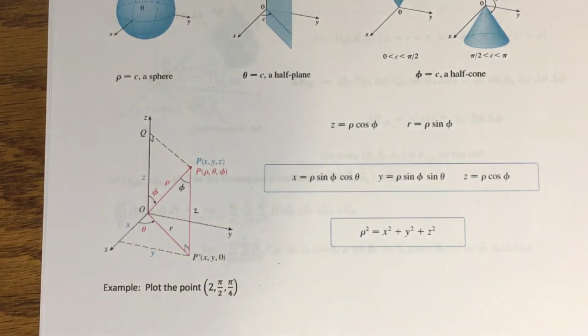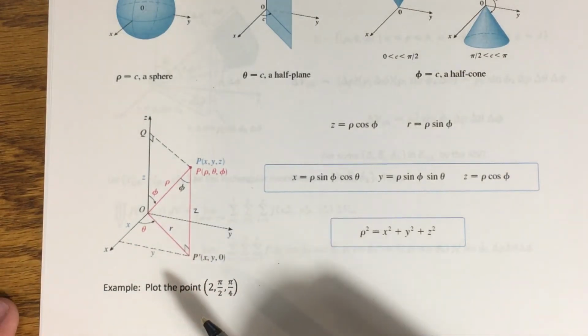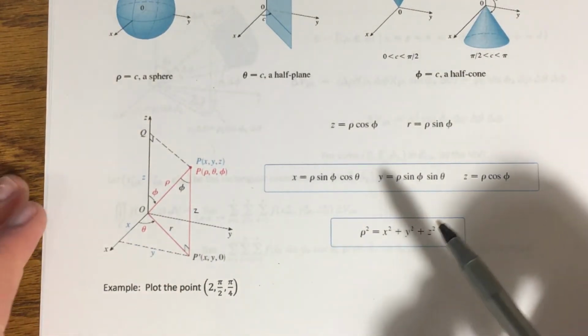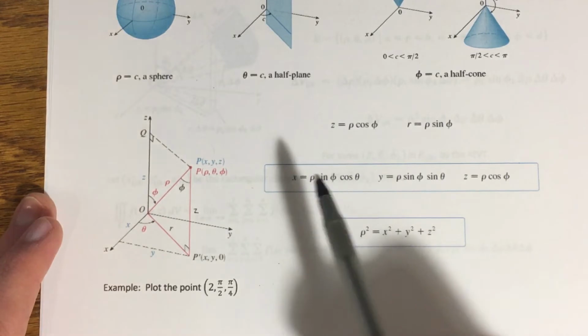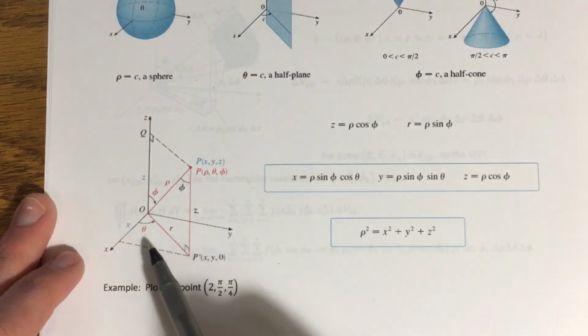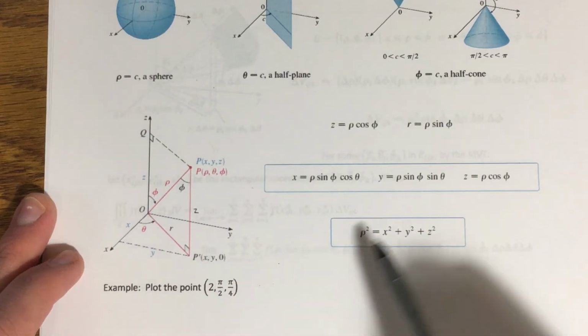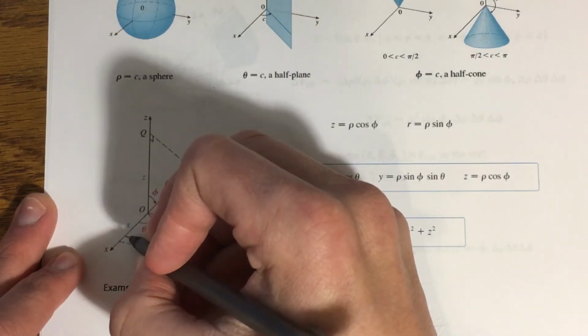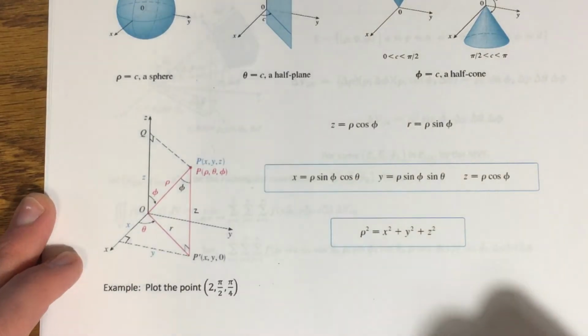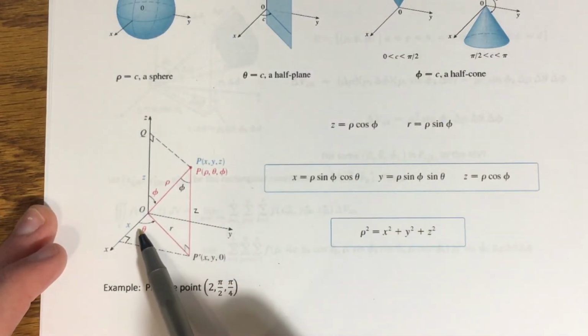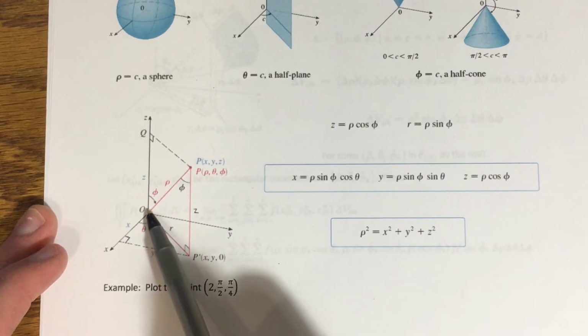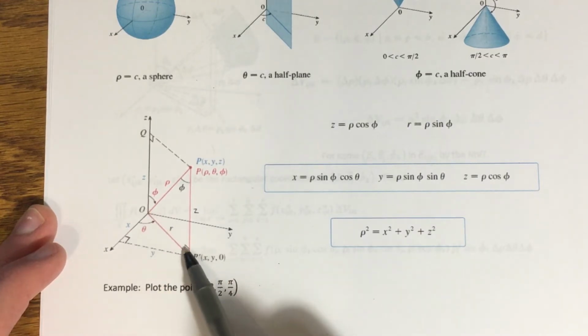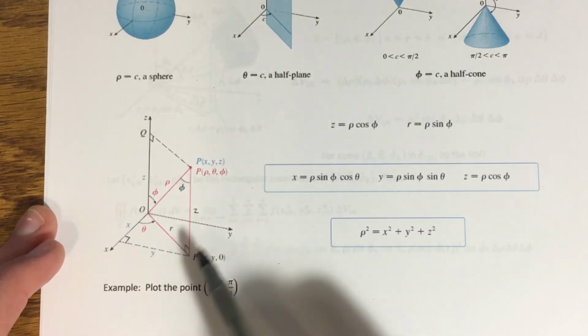Now, how do we relate this back to the x and y coordinates? Looking at our x and our y here, we see that this would also create a right triangle. And in this right triangle, the angle theta is given, and the side length r is the hypotenuse of that right triangle.